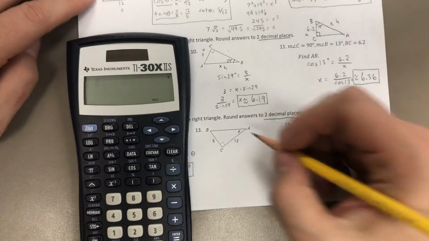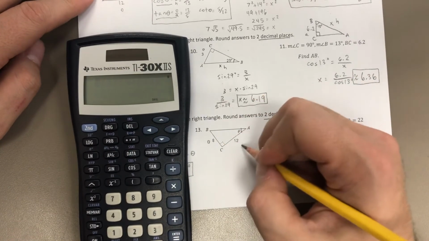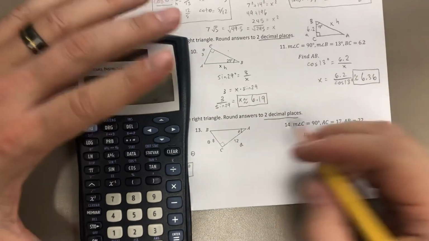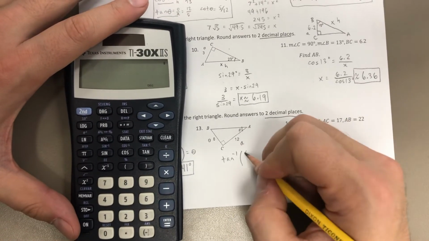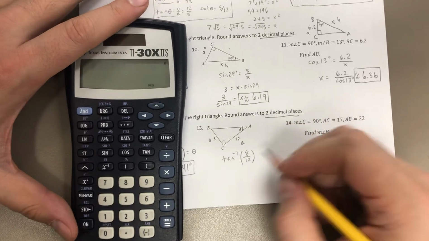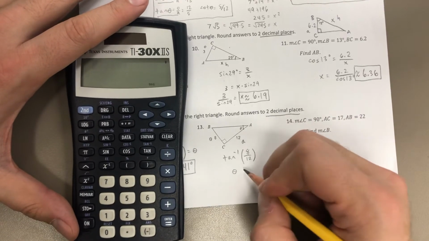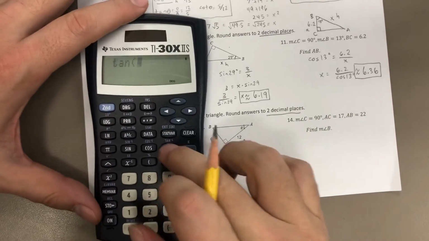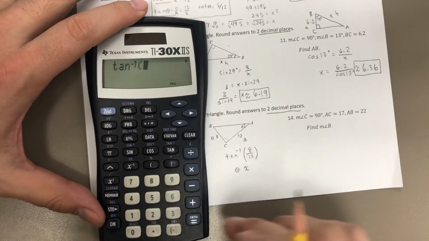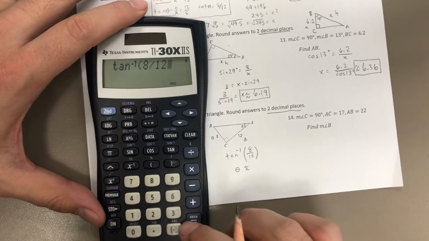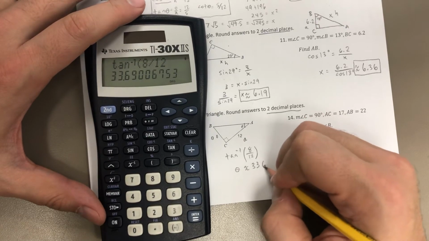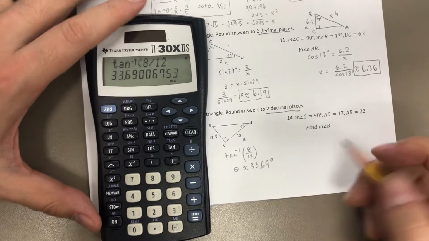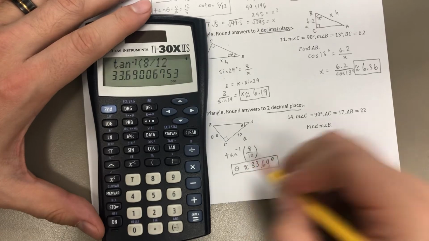All right, next one. So relative to this angle, we have the opposite side and the adjacent side. So that's going to be tangent. So we do tangent inverse of the ratio, opposite over adjacent, and then plug it into our calculator. So our angle is going to be close to tangent inverse of 8 over 12. So it's pretty close to 33.69 degrees. All right, there we go.